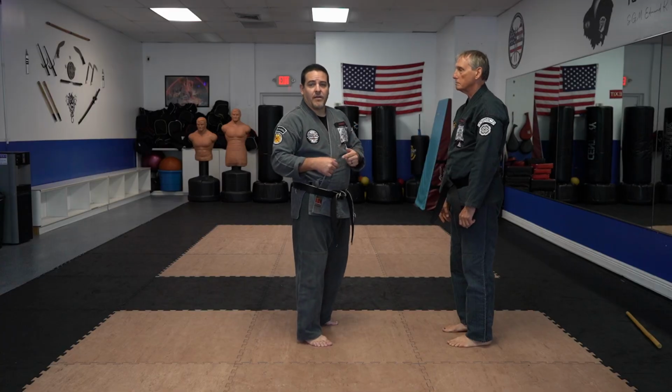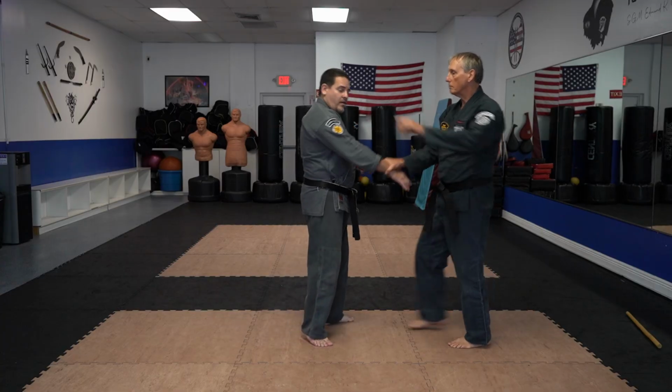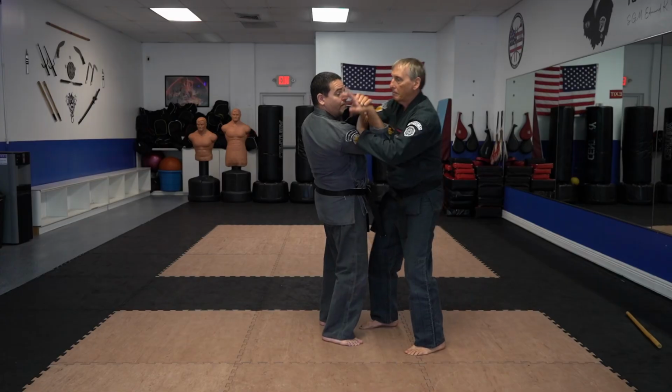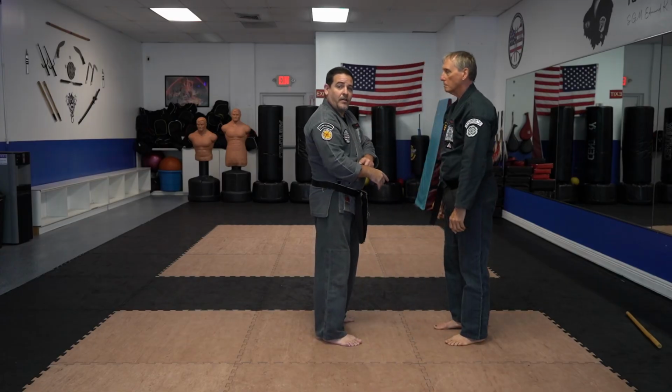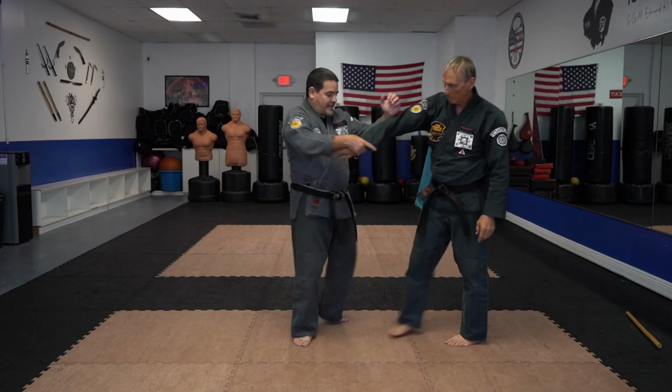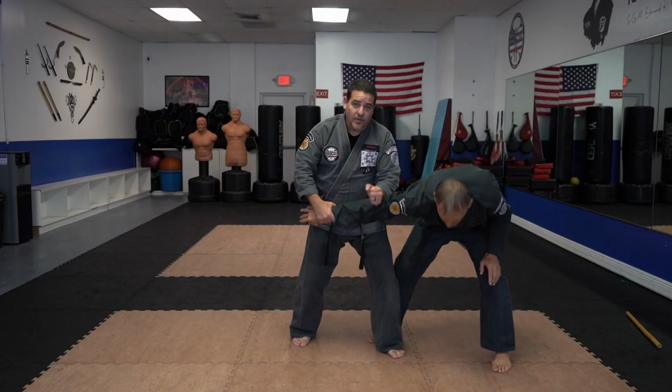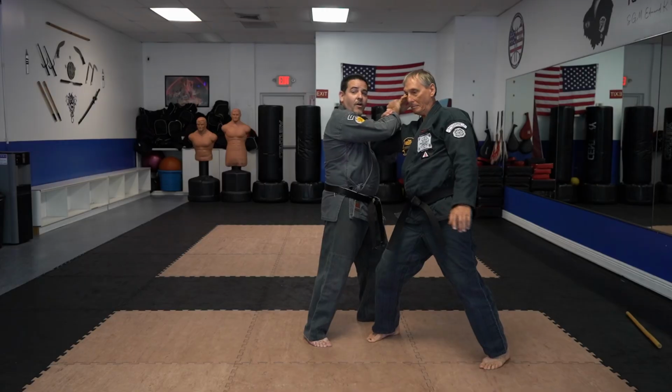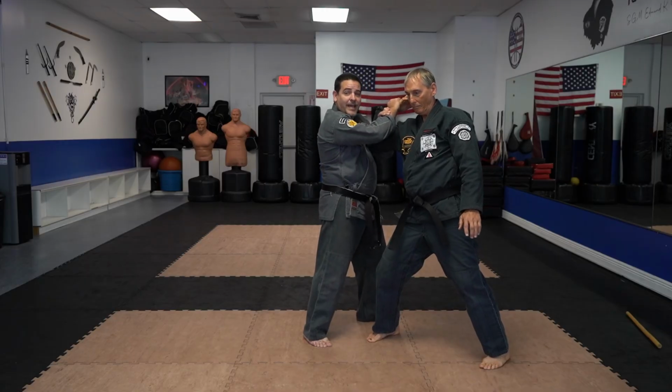But now let's look at this from a second person's perspective and do something like Entangled Wind. What are they doing to us? They're applying a figure four lock. Well, if we were applying this takedown and they started fighting us, they're really strong, well, we can go and apply that figure four lock to them.